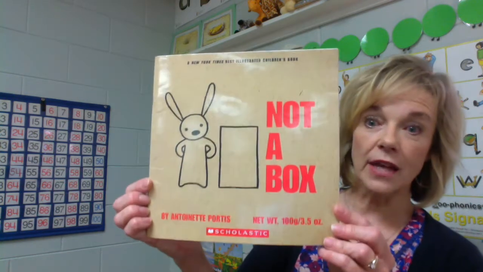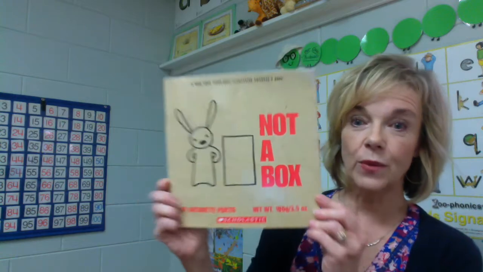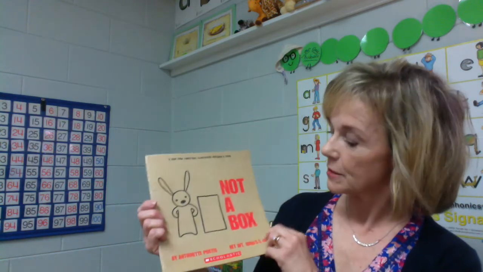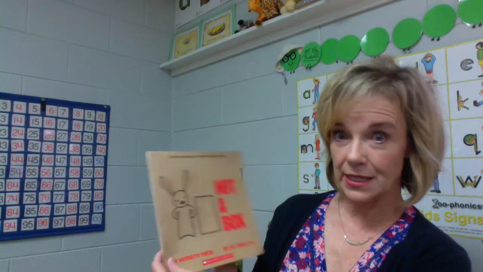Yay. Okay, our story today is called Not a Box. Some of you did some activities with boxes last week when we were talking about letter X, correct? And some of you showed me some of the things that you made out of boxes. Well, this story is called Not a Box. And what this means is that this not a box is, well, I'll let you discover it. It's by Antoinette Portis, okay? Not a Box.